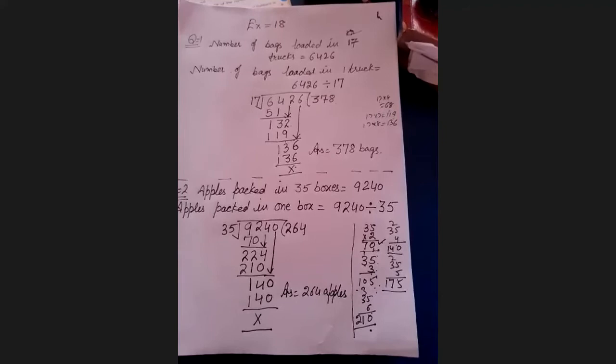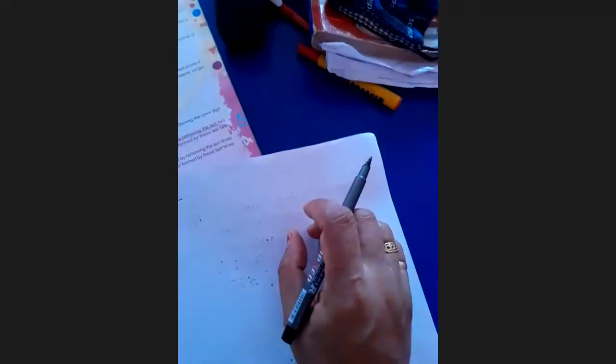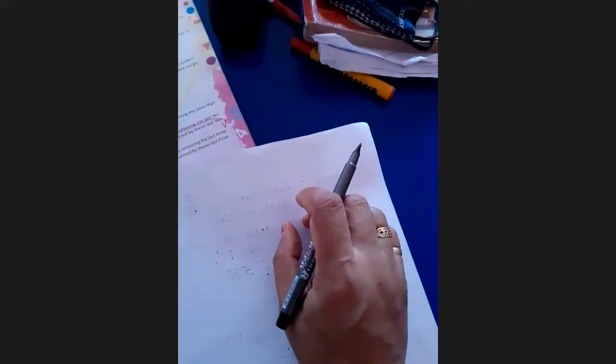Dear students, next is the third question. Yes, students, question third. 11,760 tins of fruit juice are to be packed in cartons of 48 tins each. Now find how many cartons are needed. Sorry, 11,760 tins of fruit juice are to be packed in cartons of 48 tins each.